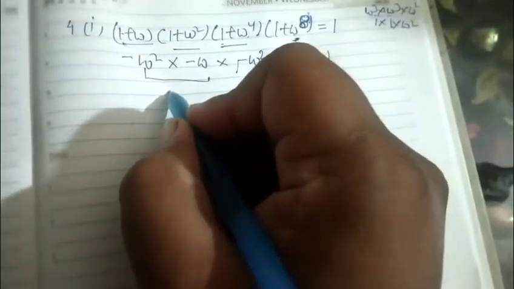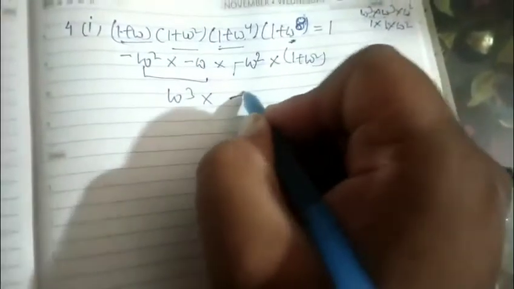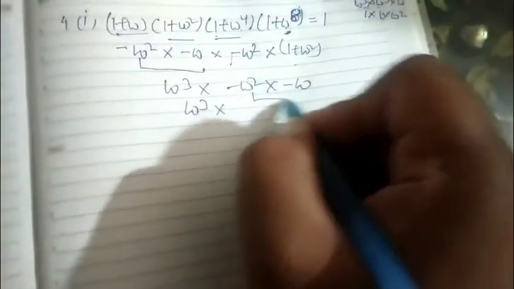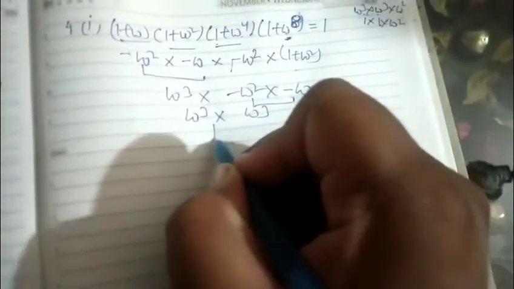So this is minus omega cube into minus omega square into minus omega, which means plus omega cube. Omega cube means 1, 1 into 1 means 1, right? Hence proved. All questions are same, right?